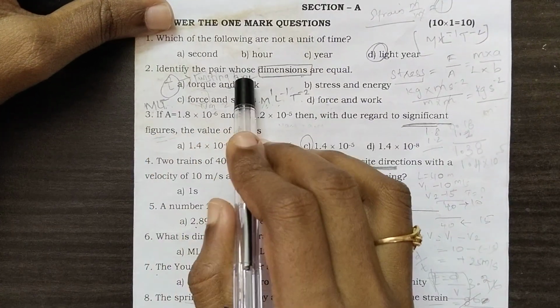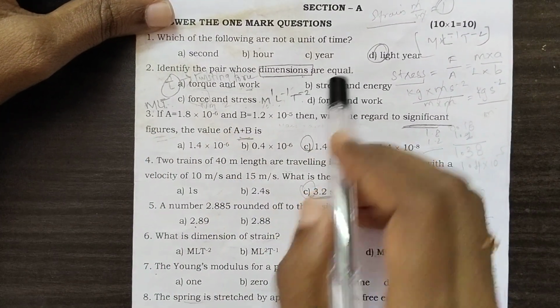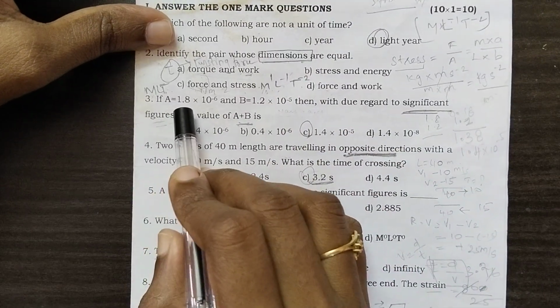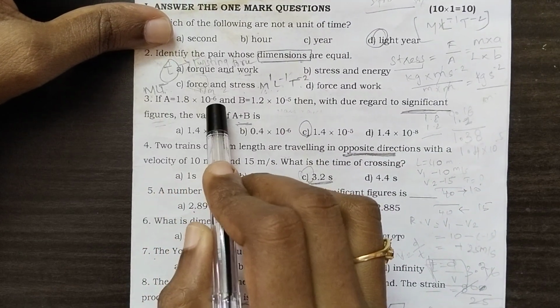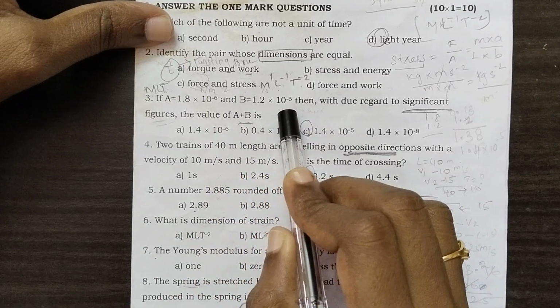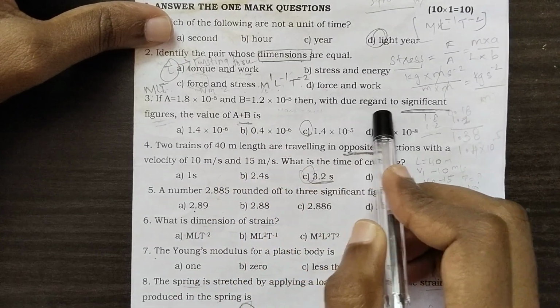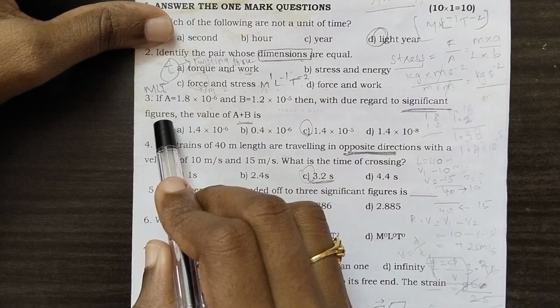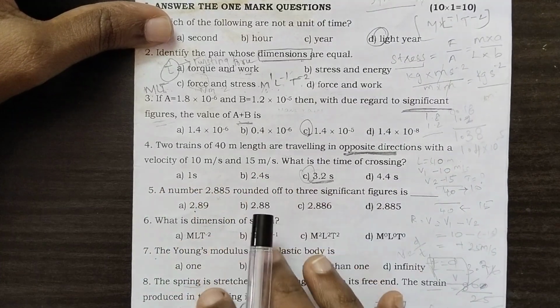Second one, identify the pair whose dimensions are equal. Third question, if A equal to 1.8 into 10 to the power minus 6 and B equal to 1.2 into 10 to the power minus 5, then with due regard to significant figure, the value of A plus B is.